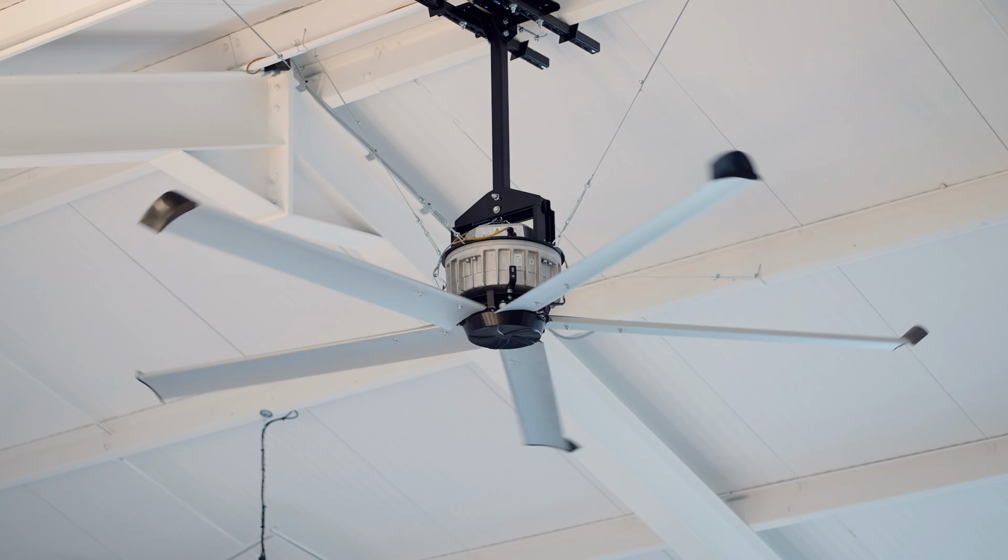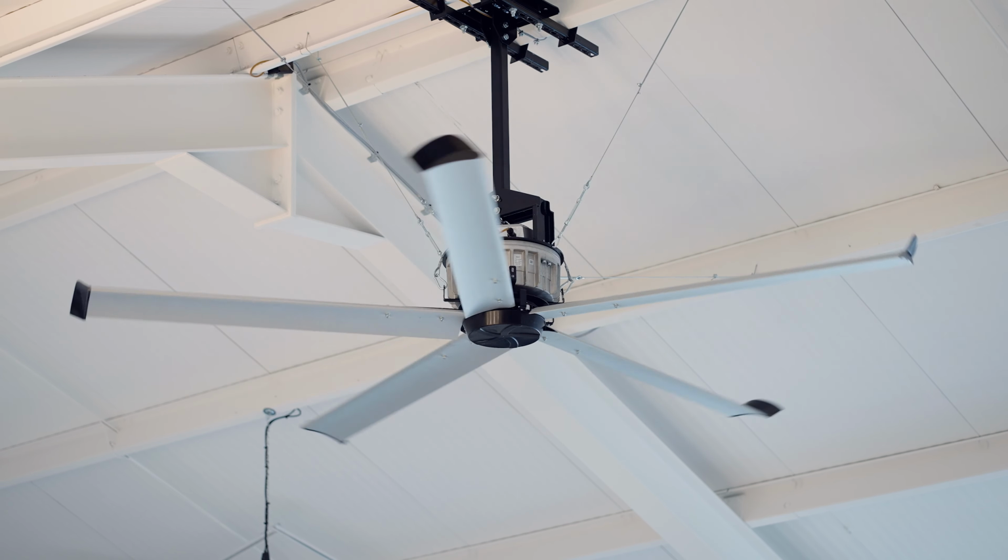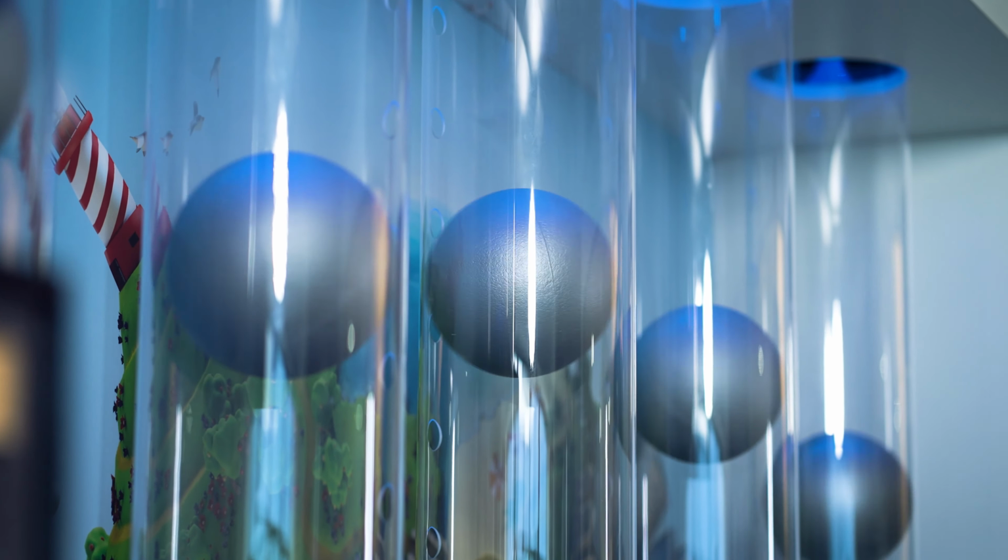It's all about demonstrating our ability to control fans, very simple fans for ventilation or air comfort application, where we might be controlling airflow through a process.